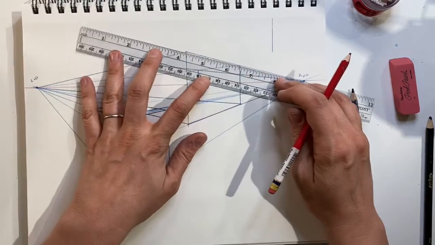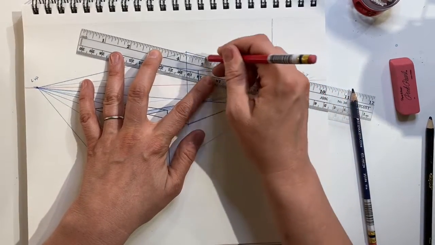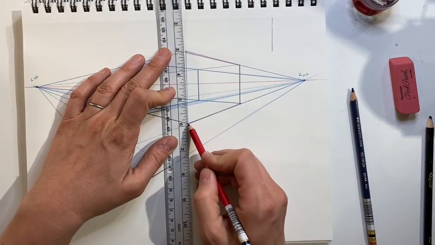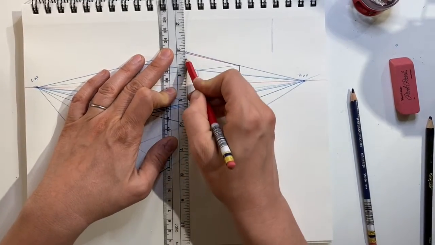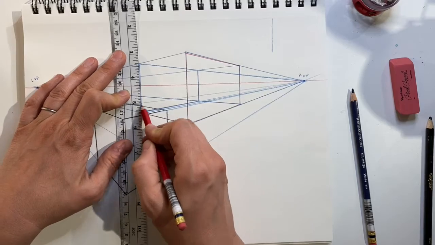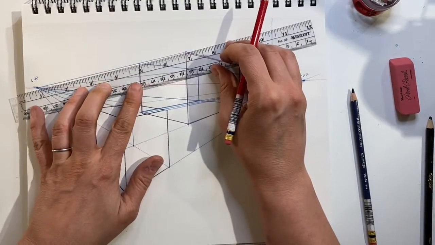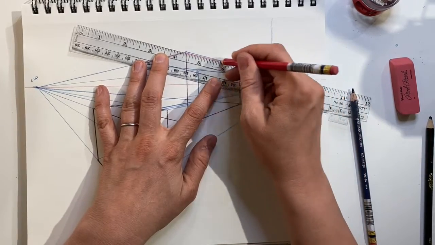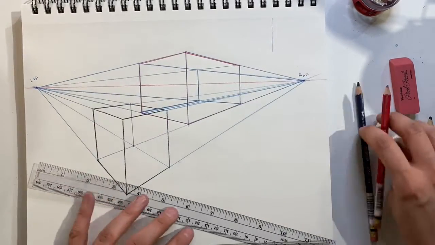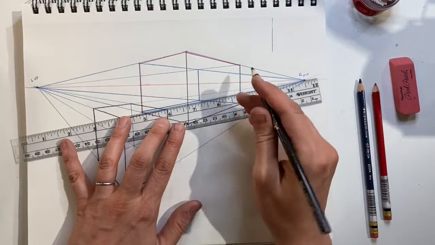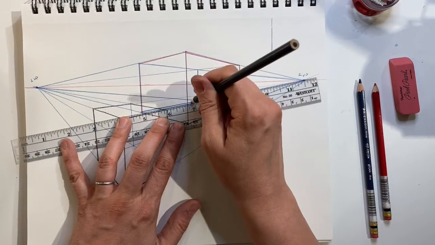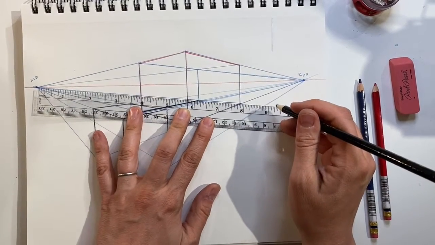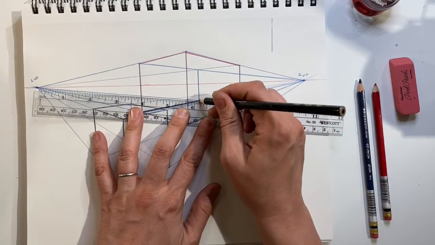And maybe I'll use my black pencil to reinforce the interior of that cube, showing you those interior top and bottom planes. So let's just get that line correct. Go. And then I'm going to use the black to describe these interiors. And I think that you'll see how that cube looks transparent.